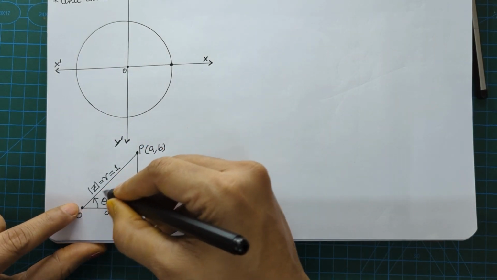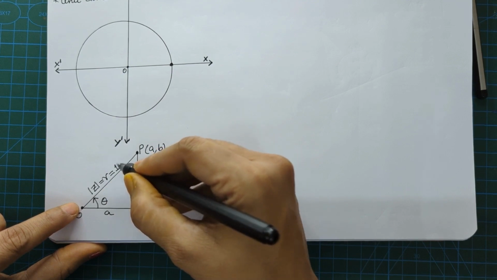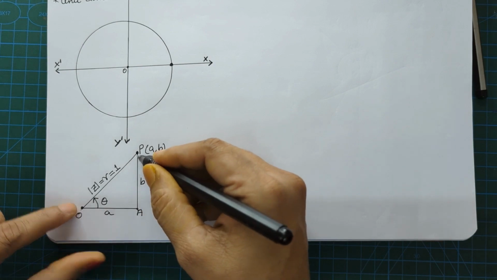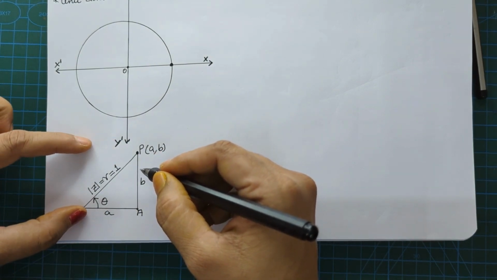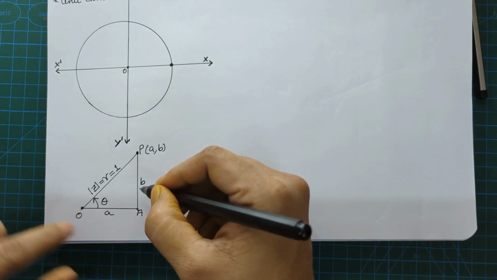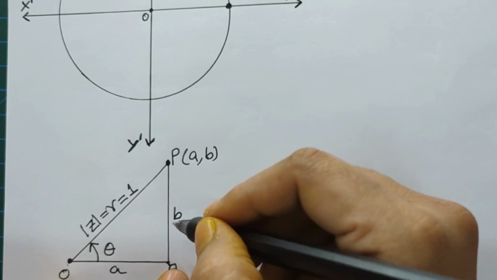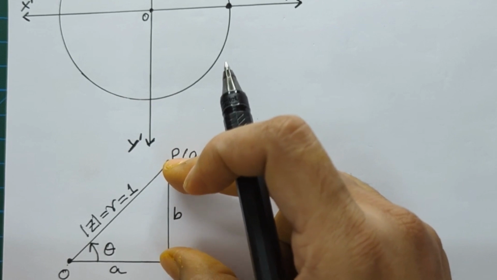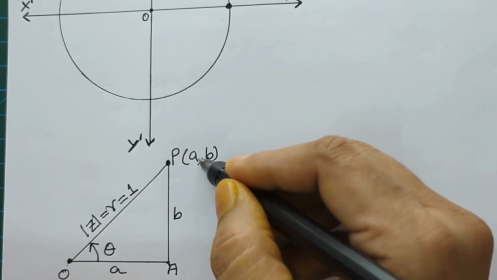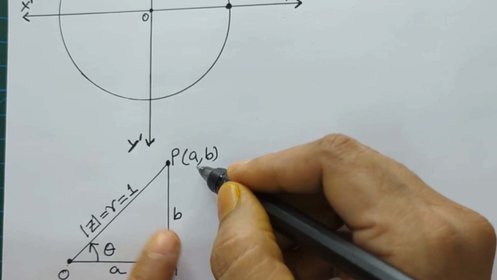Since it is a unit circle, this distance is 1 unit. Assume that the base is some a units and the height, on the y axis, is b units. So distance on the x axis and distance on the y axis, that is how we write any coordinate. x comma y means here a comma b.